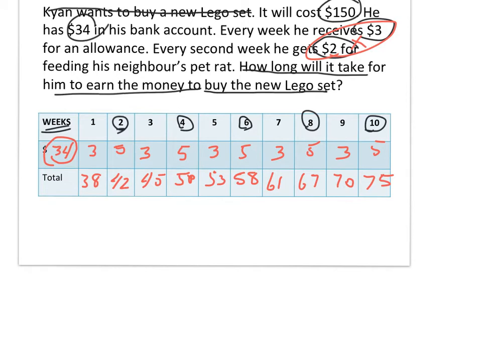Now, I always want to go back and make sure that my math makes sense. 38 plus 5 is 42. 42 plus 3 is 45. 45 plus 5 is 50. 50 plus 3 is 53. 53 plus 5 is 58. 58 plus 3 is 61. 61 plus 5, oh, I made a mistake.